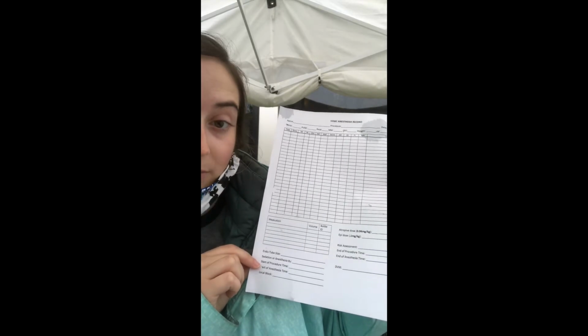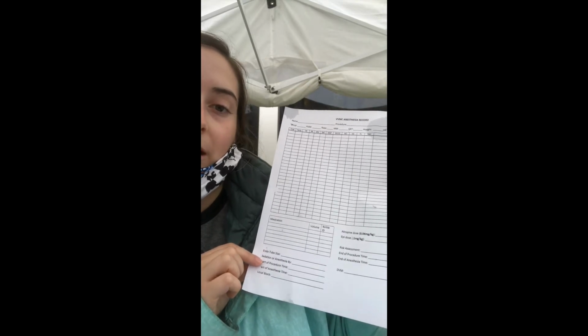Over here we have the ET tube size, who calculated the anesthesia or sedation, the start of the procedure time, the start of the actual anesthesia time. So the procedure maybe starts 5 to 10 minutes after we actually induce. That gives us a range of time between when the patient is actually induced under gas anesthesia and IV anesthesia, and then when the doctor actually makes the first cut.